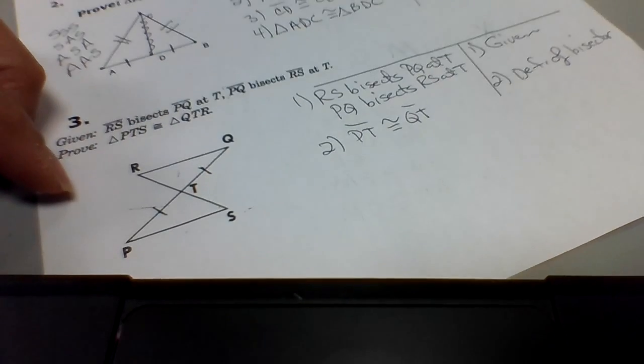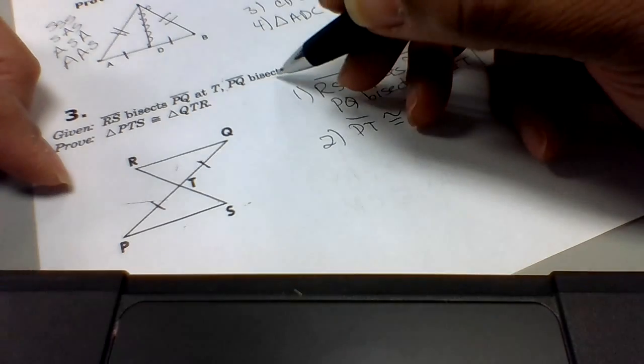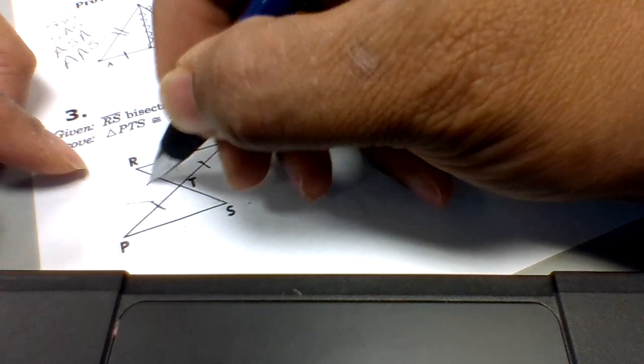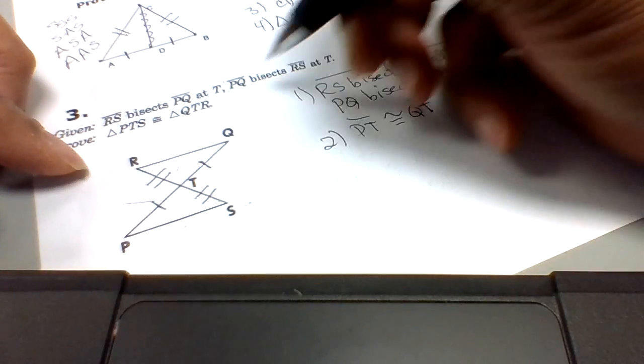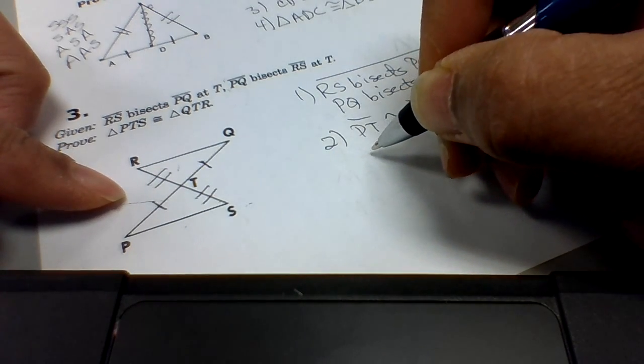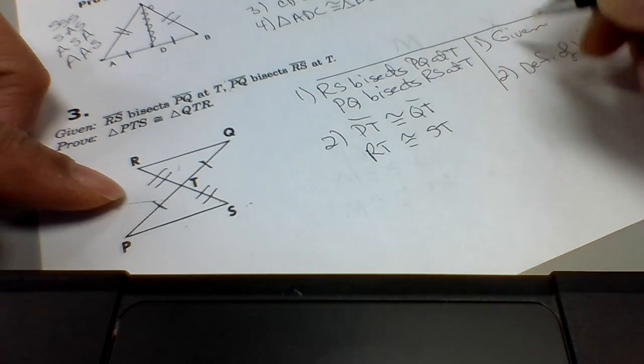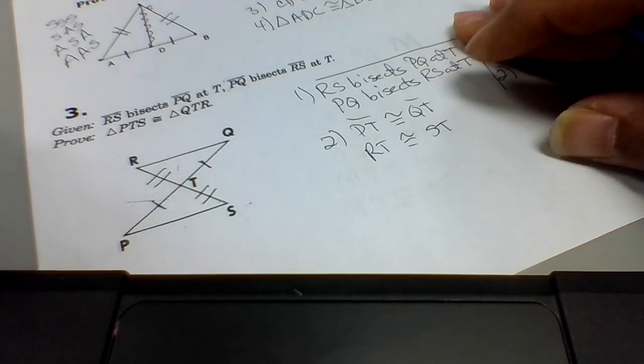And at the same time it says PQ bisects RS, so that means these two parts are equal. So RT is going to be congruent to ST because of definition of a bisector.